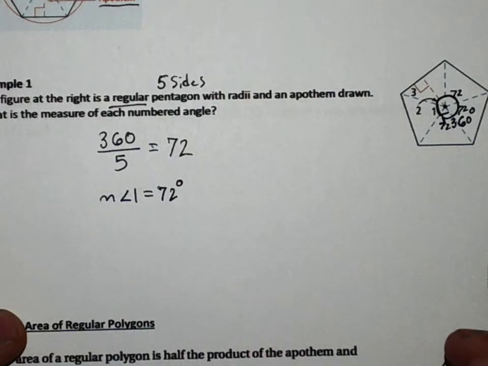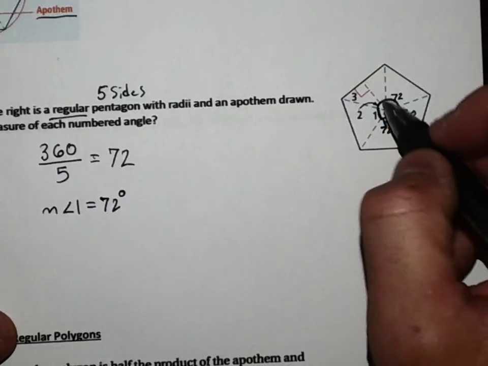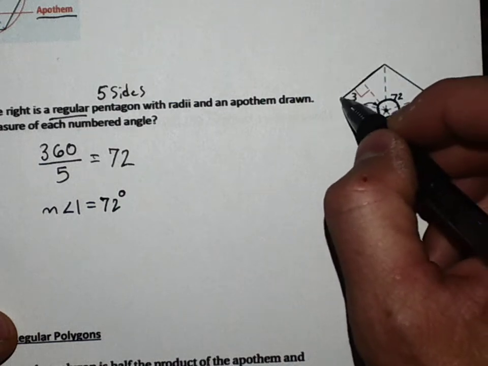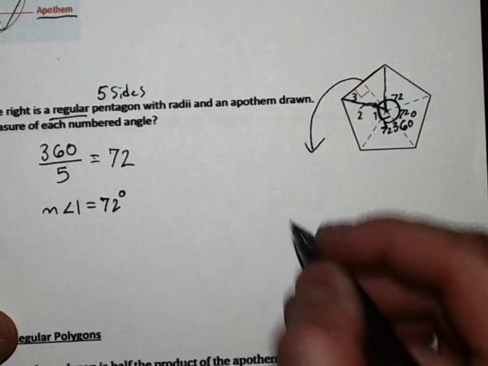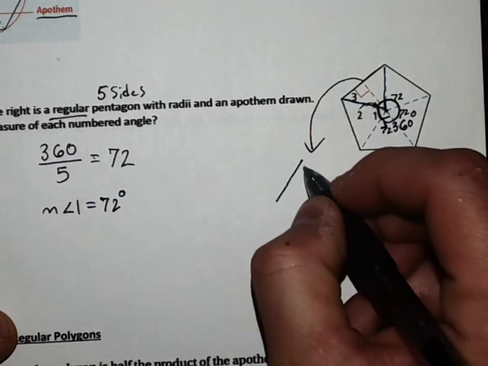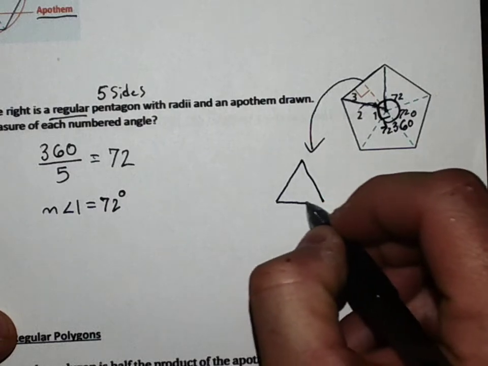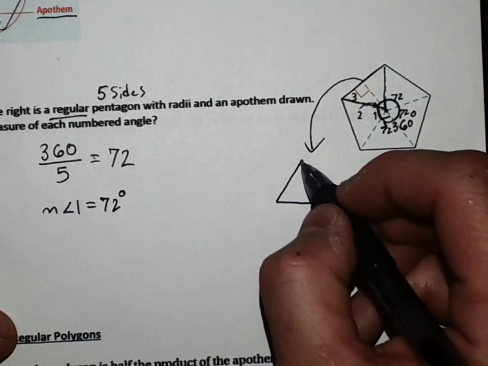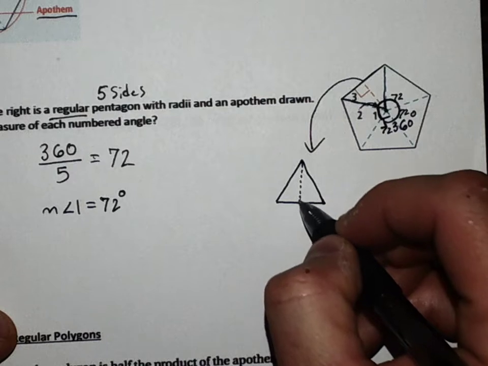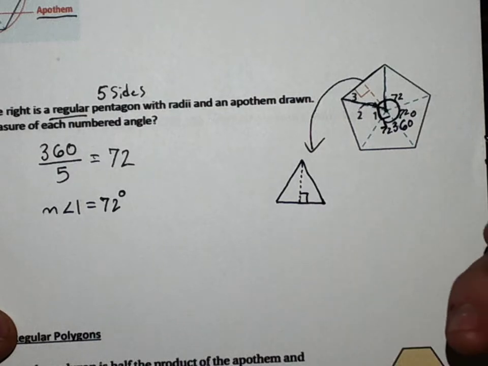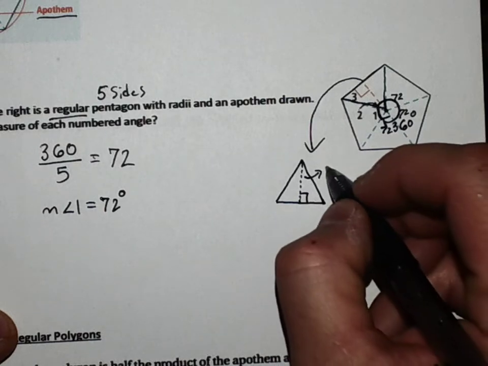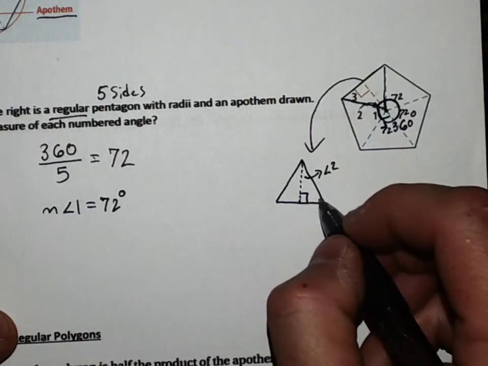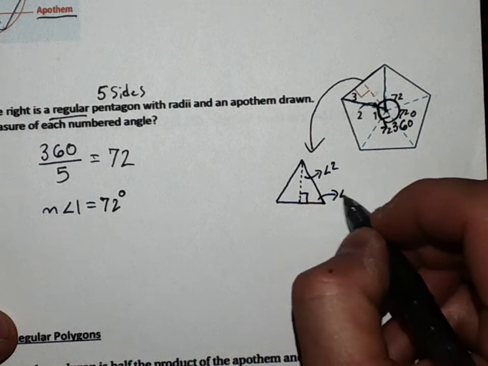Now here, we're going to focus in more on this triangle right here. We're going to bring that triangle down. We're going to rotate it a little bit as well. We have a triangle that looks like this. We know that we have the apothem that comes down and meets the other side at a 90-degree angle. This angle in here is called angle 2, and this angle in here is called angle 3.